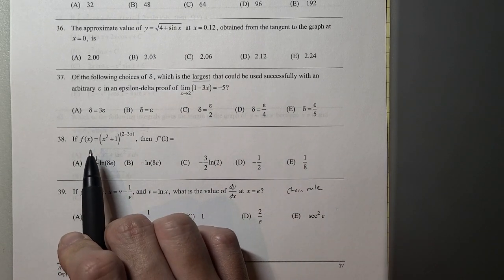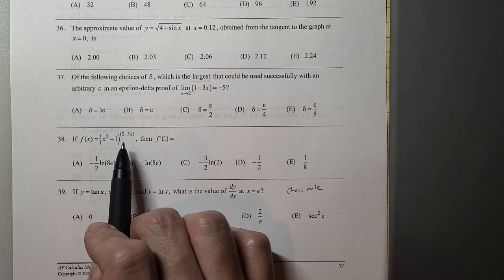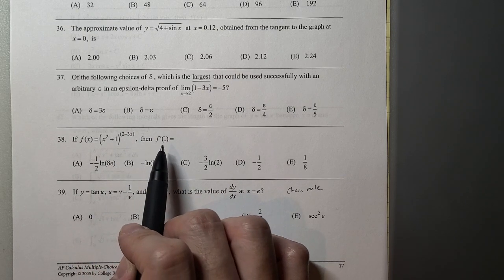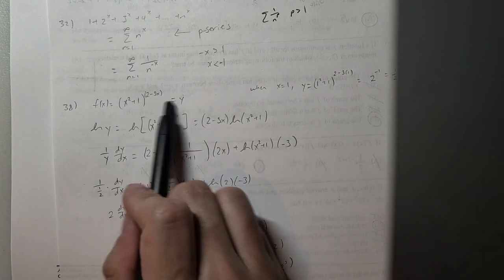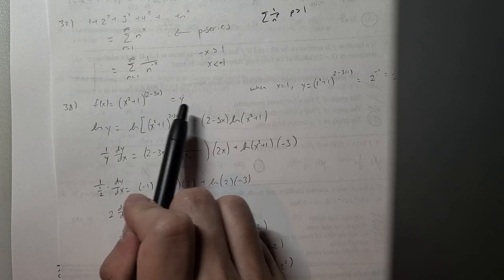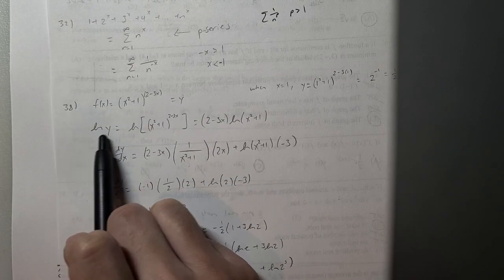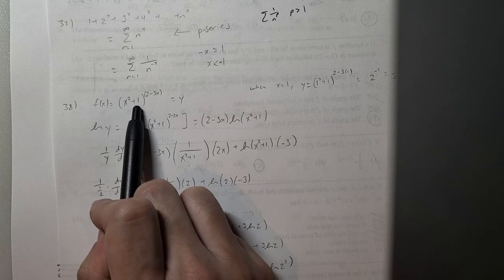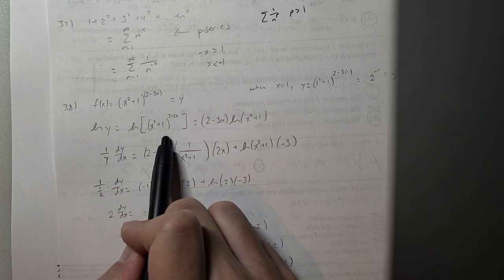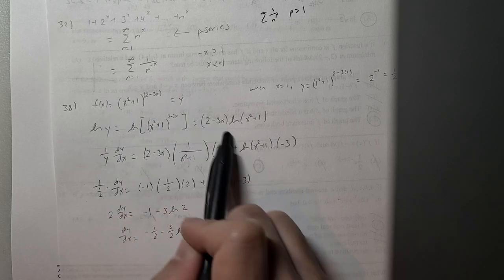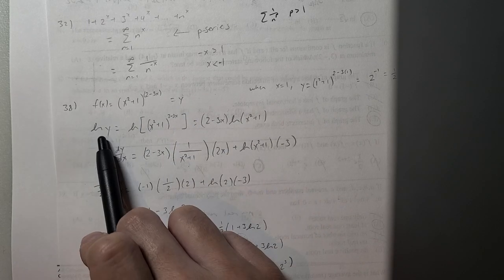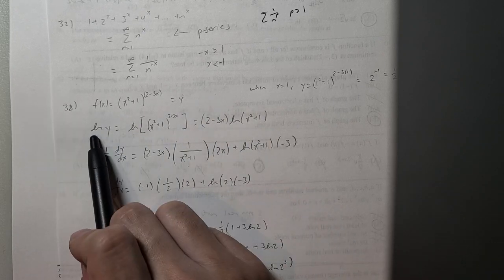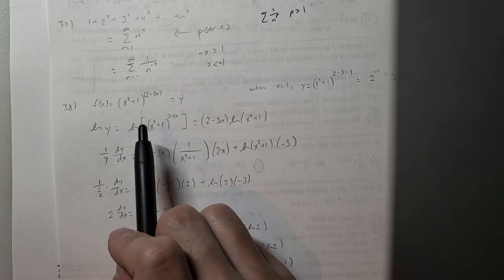For this one, f of x is (x squared plus 1) to the 2 minus 3x, then f prime of 1 is, here we need to use logarithmic differentiation. It's from x to the x power. So we call this y instead. We take the log of both sides, so ln y is ln of this guy. I wrote that here. We use properties of log, so we pull the power outside the log. So 2 minus 3x times ln of (x squared plus 1). That's ln y. So now we differentiate both sides with respect to x.